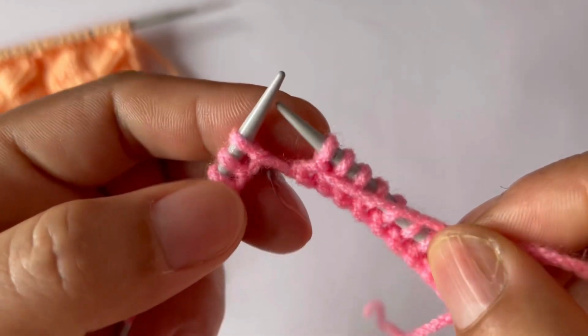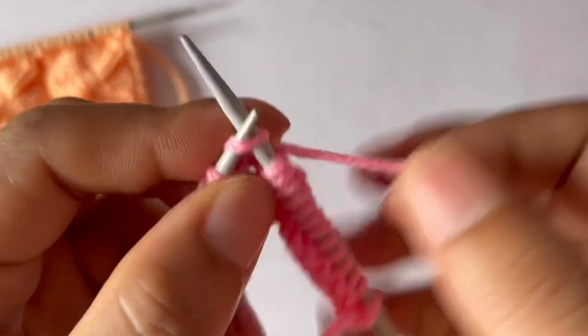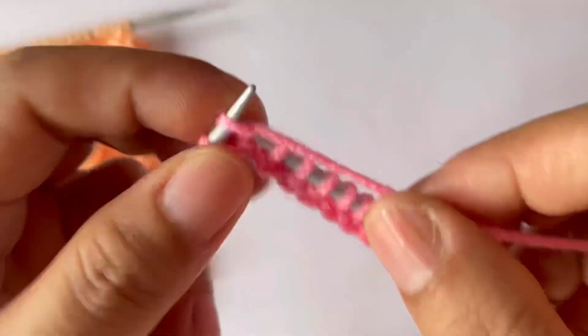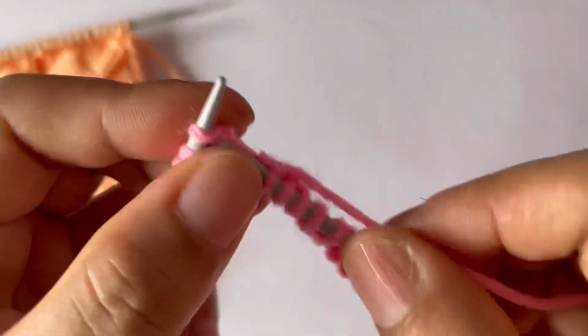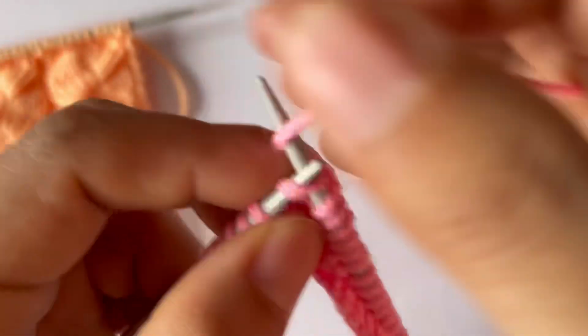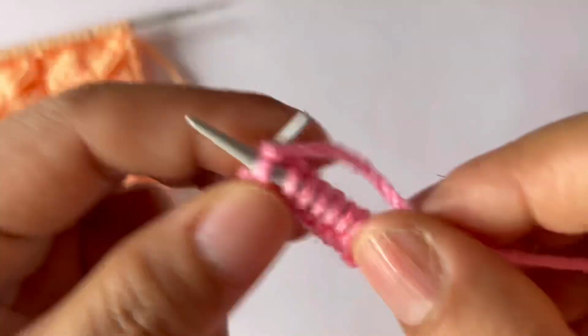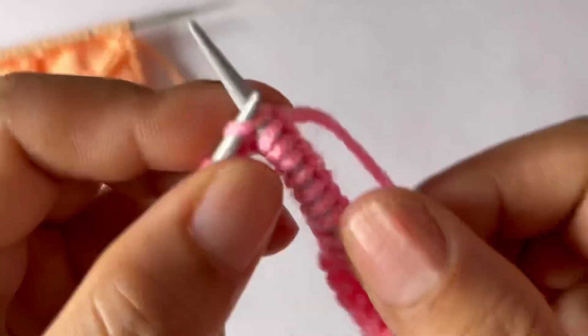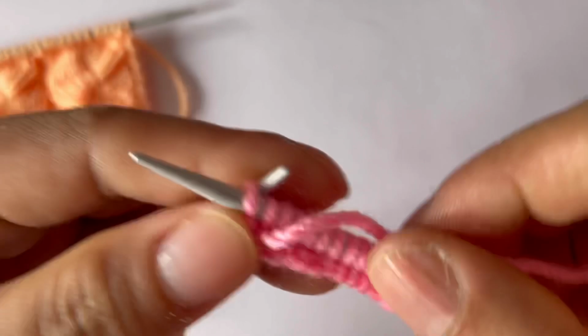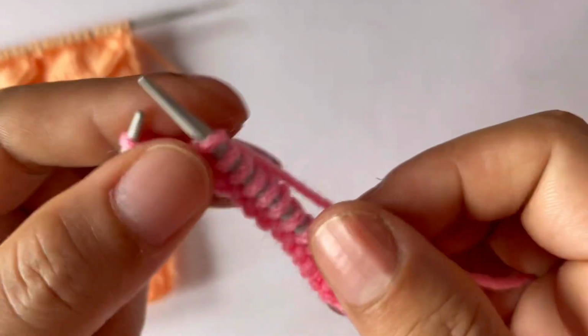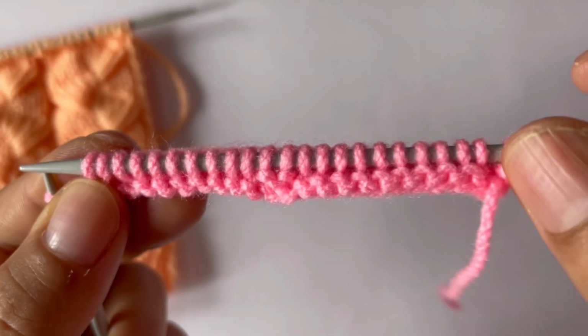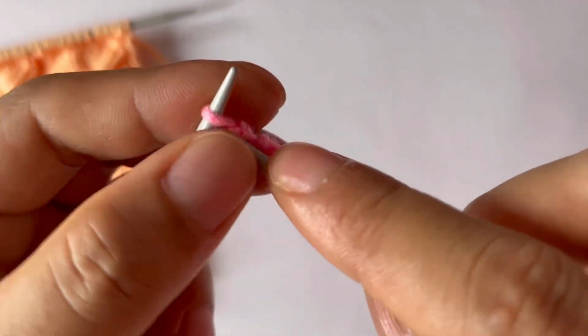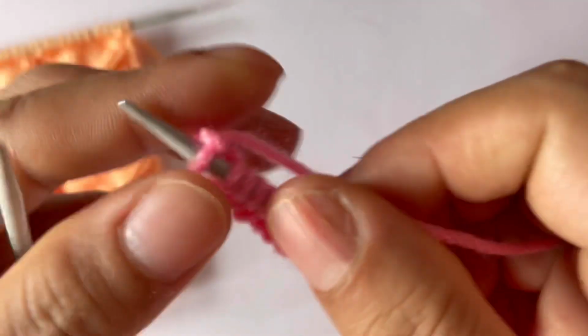Repeat that again. Purl 1, knit 9, 1, 2, 3, 4, 5, 6, 7, 8, 9. Knit 9 and then purl 1. So we have done 2 repeats from here to here, and after you finish all repeats, for the last edge stitch, knit 1.